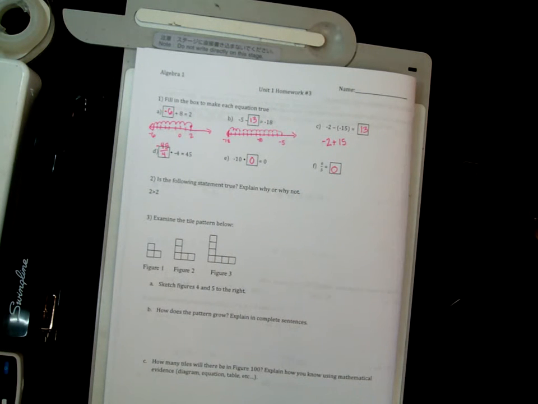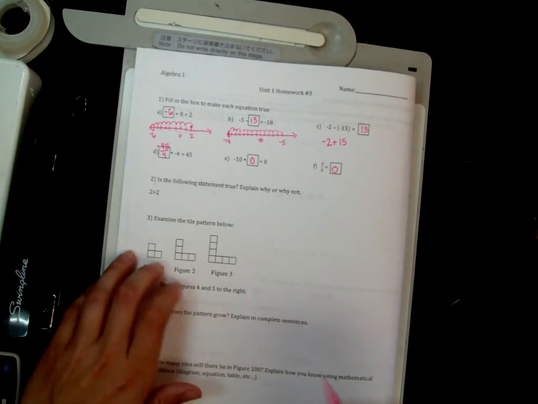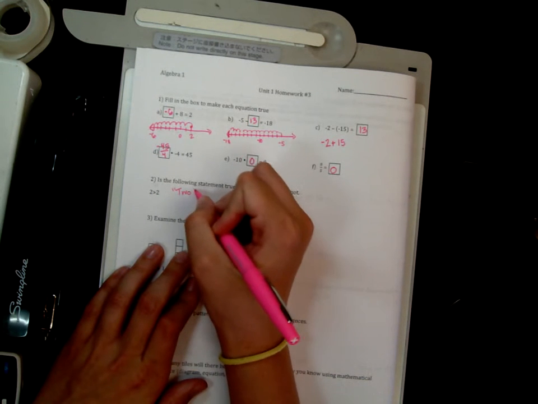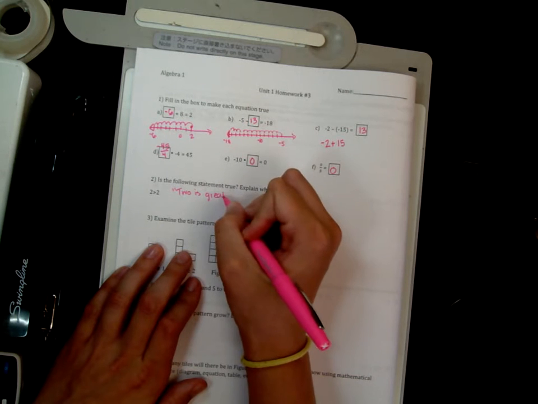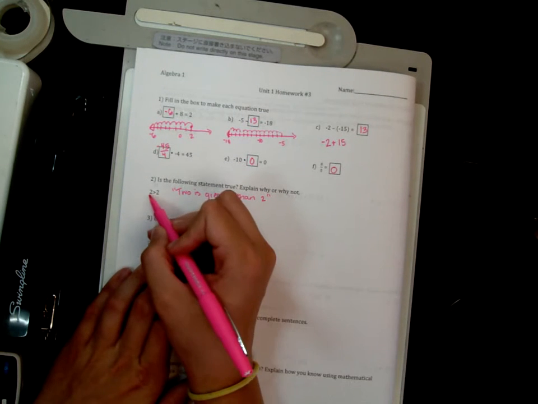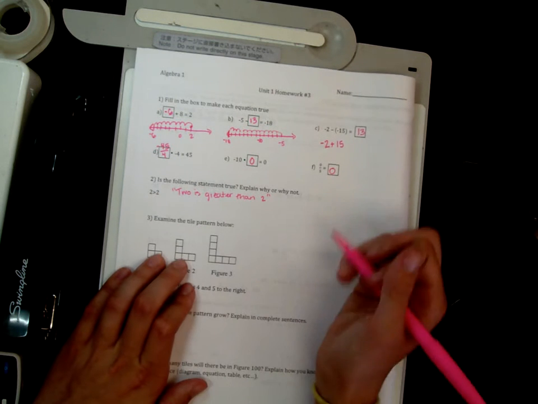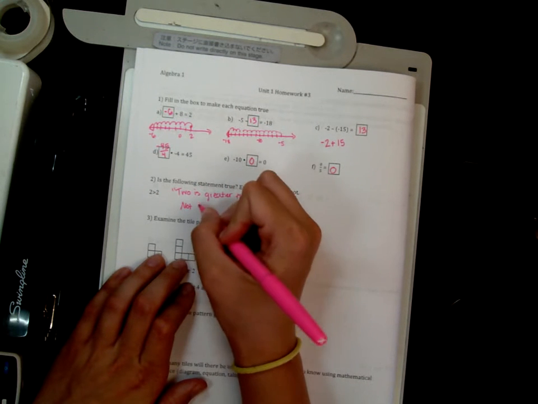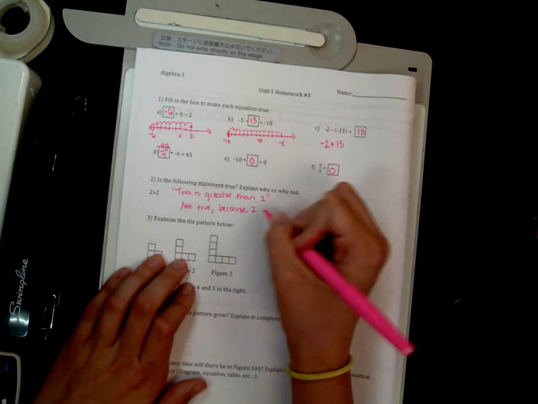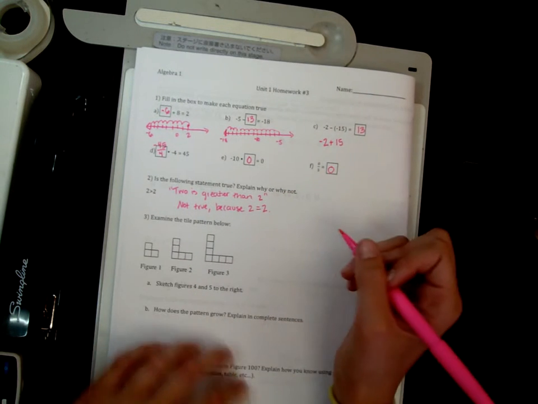Is the following statement true? Explain why or why not. So this statement says 2 is greater than 2. Is that true? Not true. Because 2 equals 2. It's not greater than.